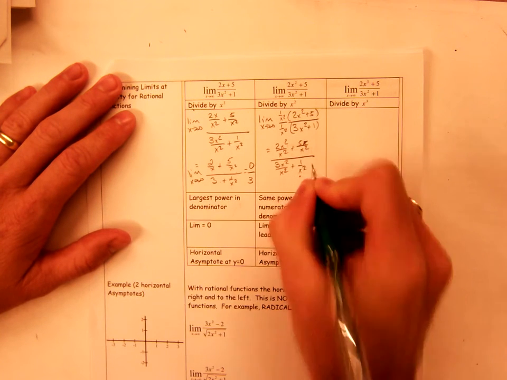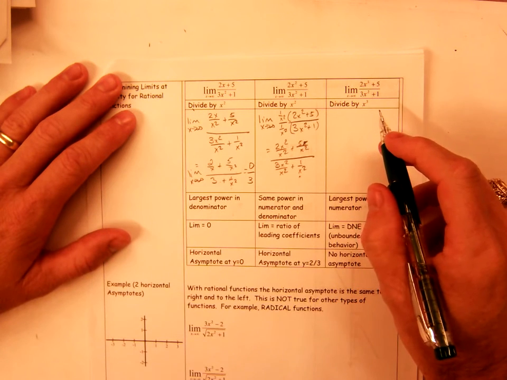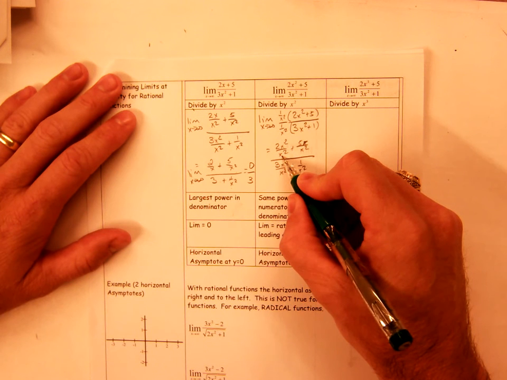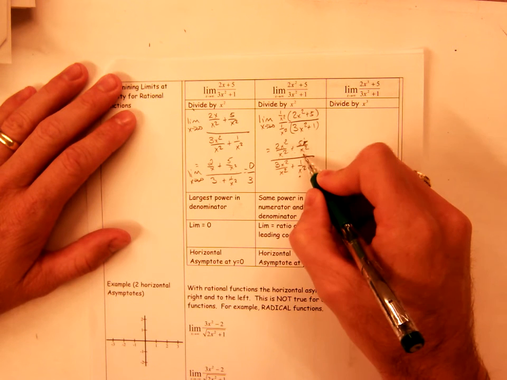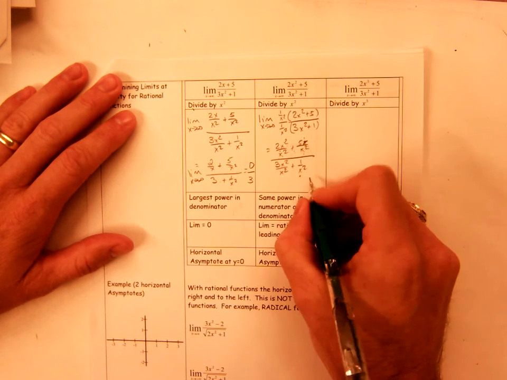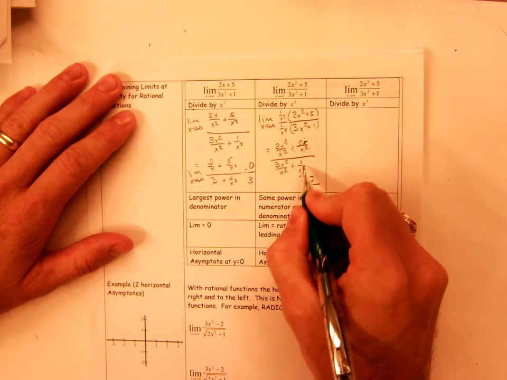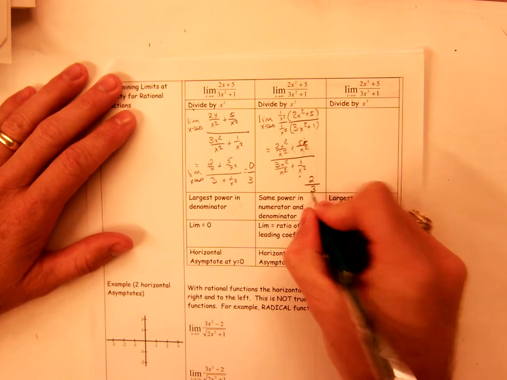All right, so now that's the limit as x approaches infinity. So x squared over x squared does what? They cancel, so I'm left with 2 plus 5 over x squared. That's 5 over infinity squared, which is what? 0. So 2 plus 0. And then 3 plus 1 over infinity squared. So that's 3 plus 0. So 2/3.